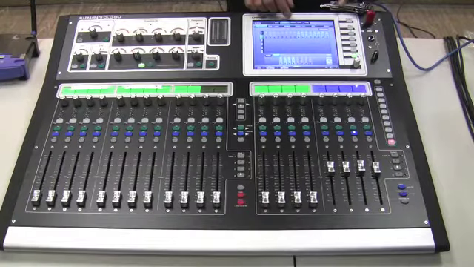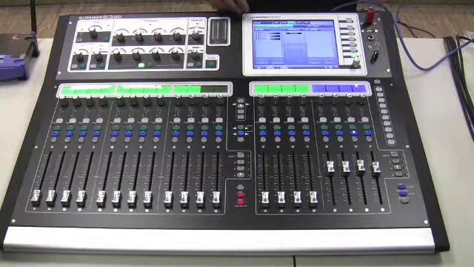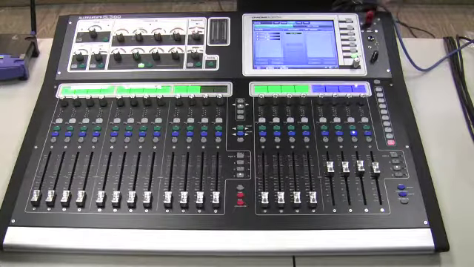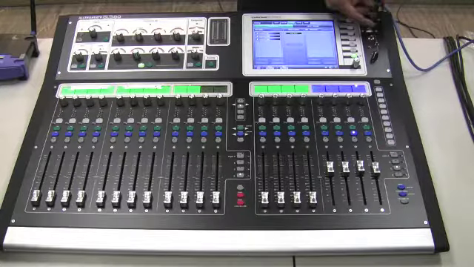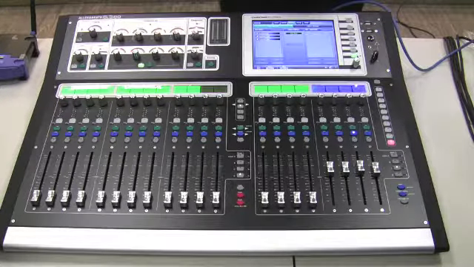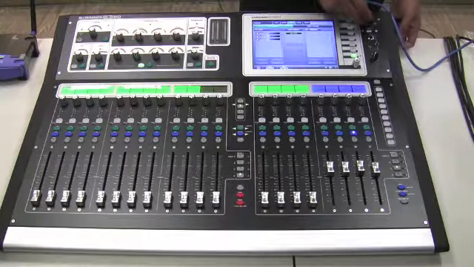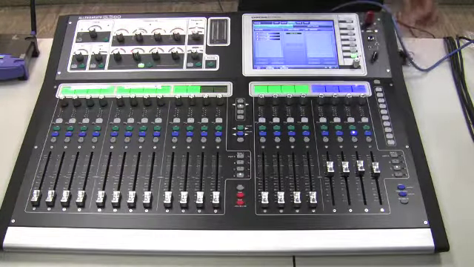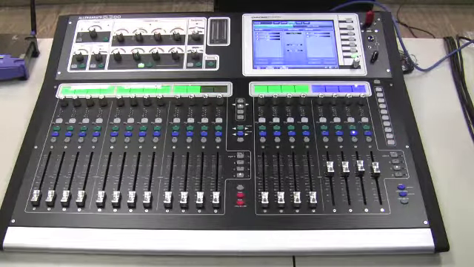How do we open up the templates again? So to open up a template.